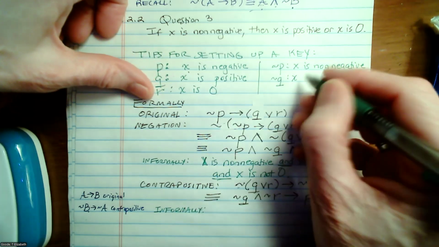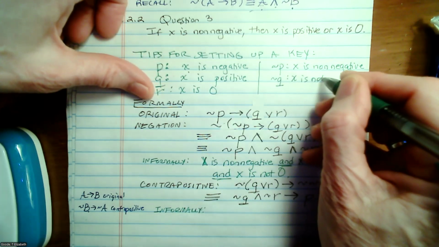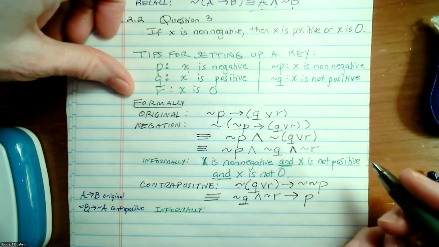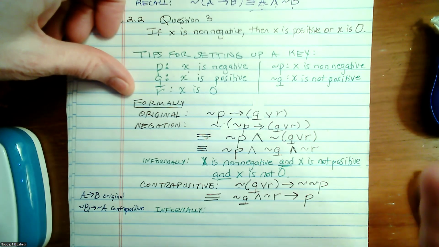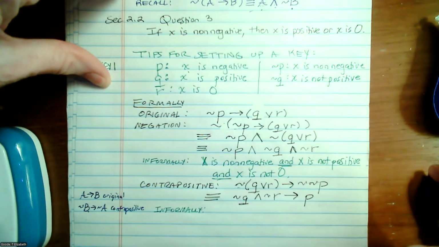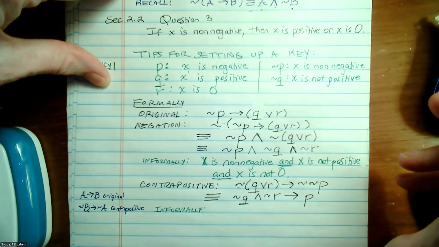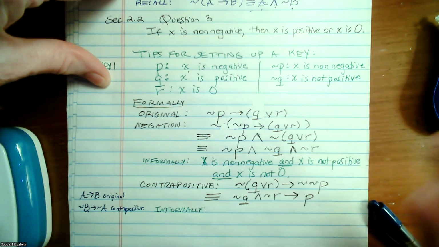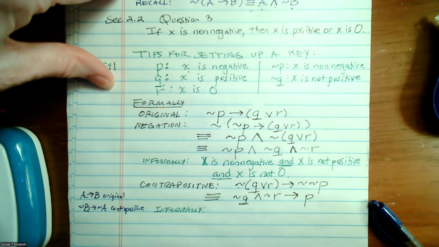So it's best just to say X is not positive. That's a surefire thing. Because zero is neither positive nor negative, this is actually kind of a lesson in that fact. This whole exercise is to remind us there's more going on than positive and negative. There's another choice, 0.